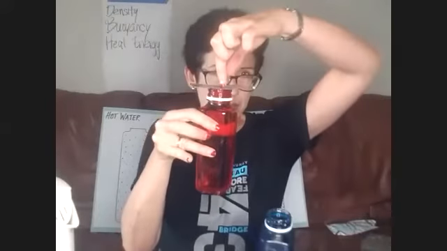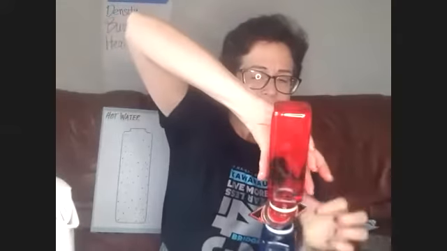So I'm going to put the playing card on the lid of the container of red water, and I'm going to flip it over and put it on top of the blue. And what do you think will happen when I take the playing card away?